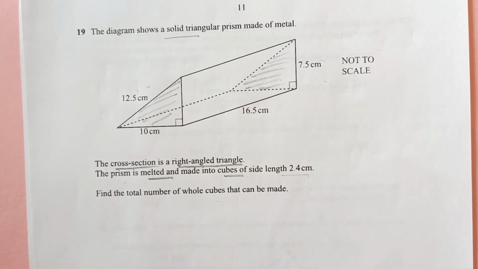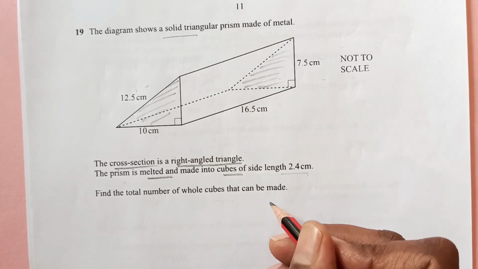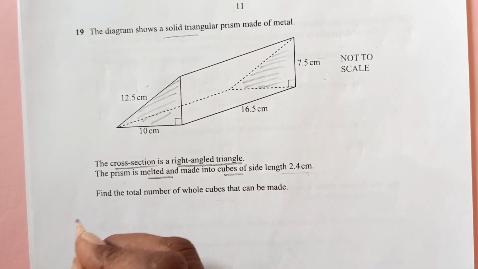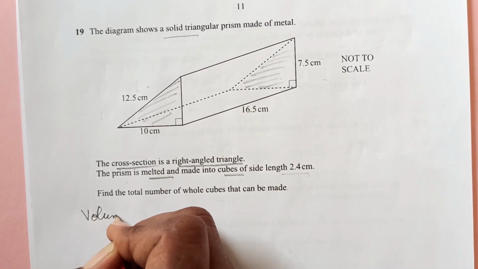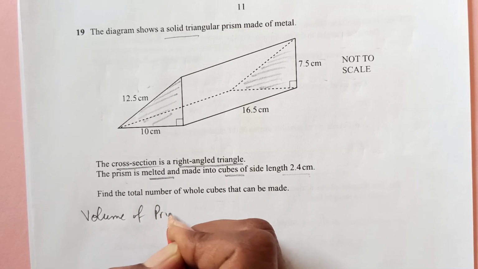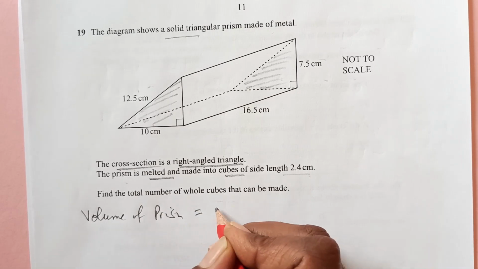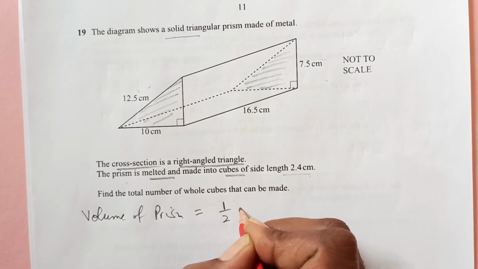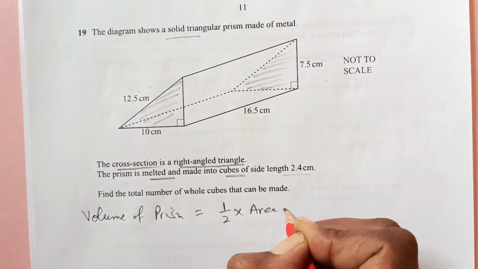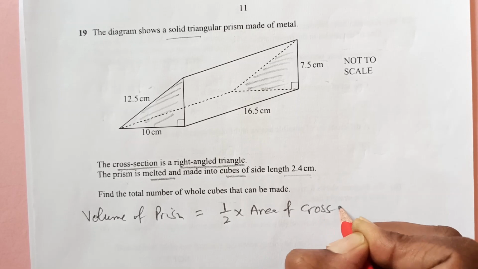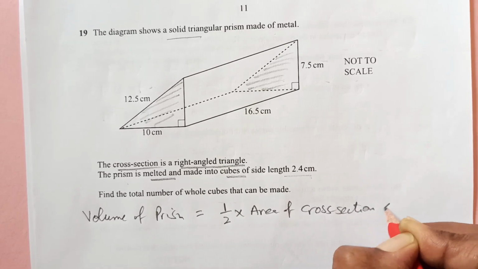Then we can find out the number of cubes that can be made by dividing the volumes. So first I will find out the volume of the prism. The volume of prism, the formula is half times area of cross section times length.